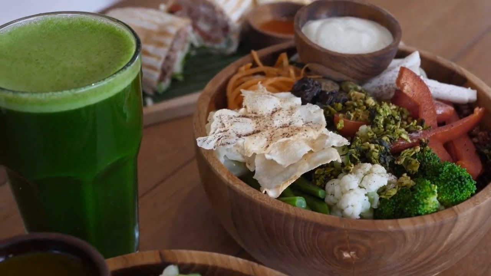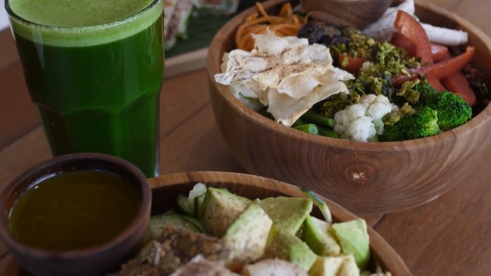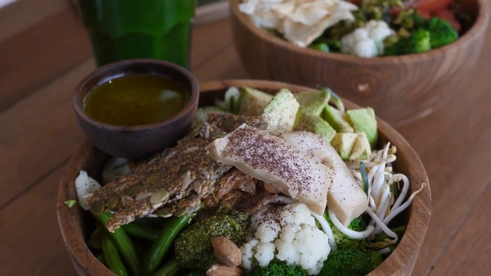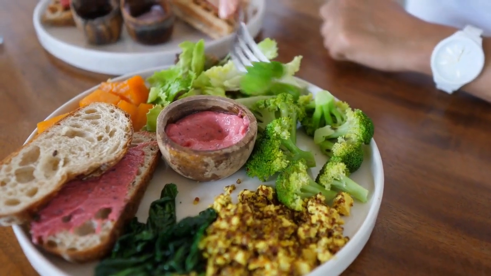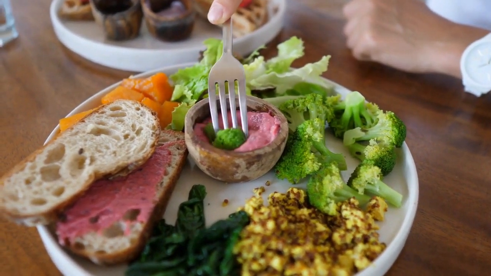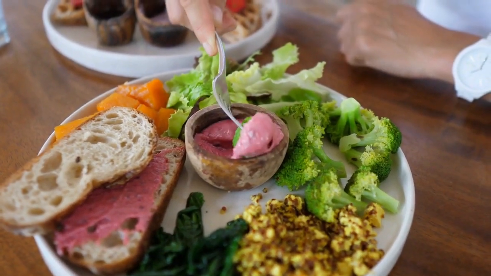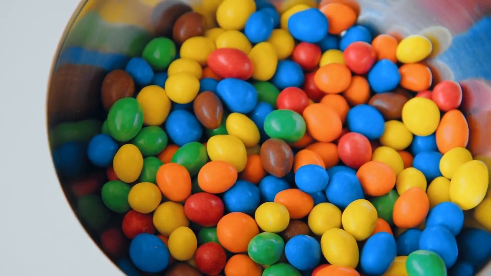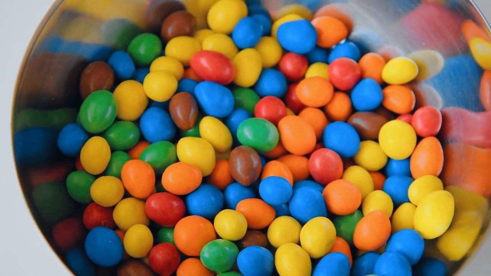When it comes to diet, the key is to focus on nutrient-dense, whole foods that are low in calories but high in nutrients. This means eating plenty of fruits, vegetables, whole grains, lean proteins, and healthy fats. It's also important to limit your intake of processed foods, sugary drinks, and high-calorie snacks.